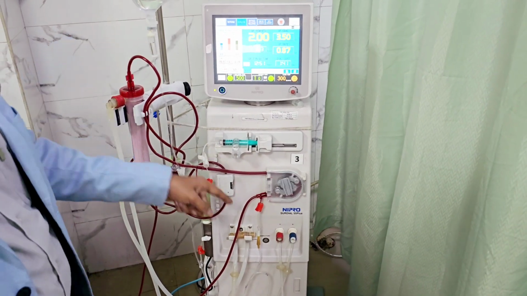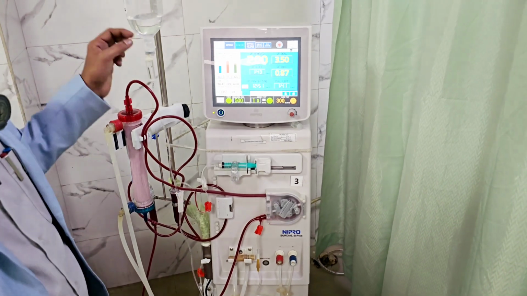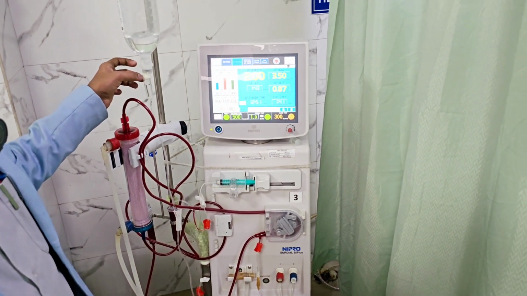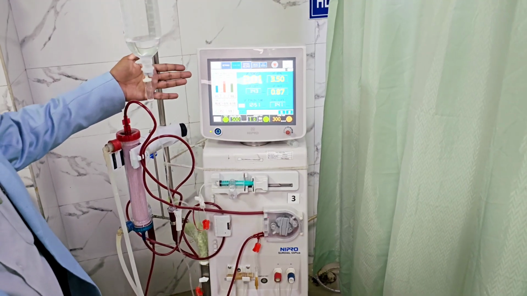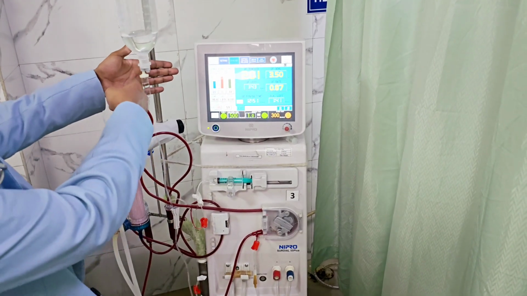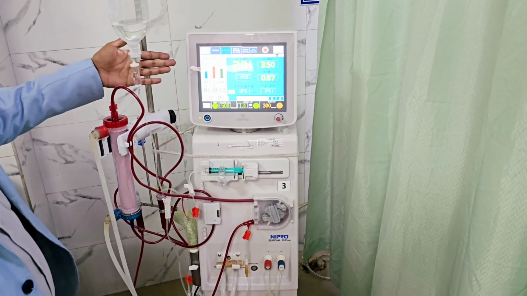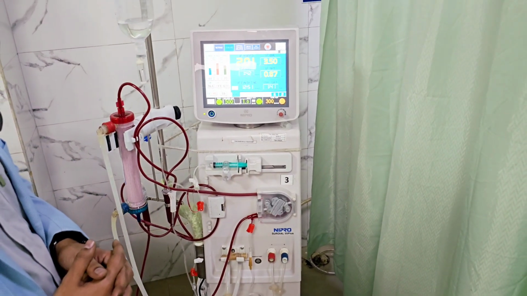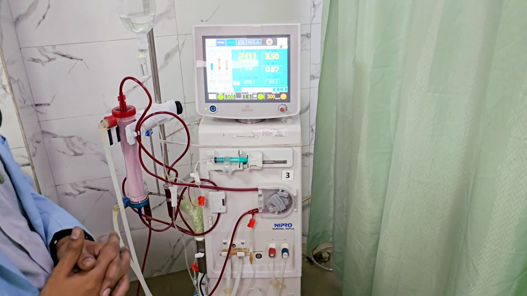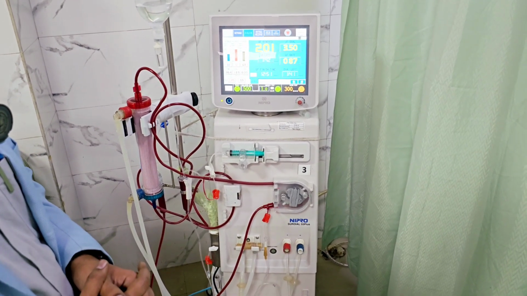Once I open this clamp, the pre-pump normal saline clamp, the NS comes very fast. This you can notice over here. Suppose if I open that one, you can see how fast the NS comes in to dilute it. Now I didn't open it. If you open it, it will come very fast. So this is all regarding the heparin-free setting in hemodialysis.